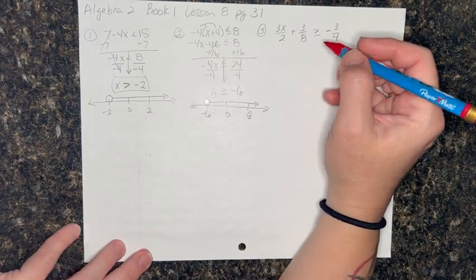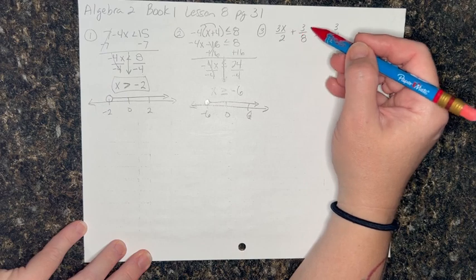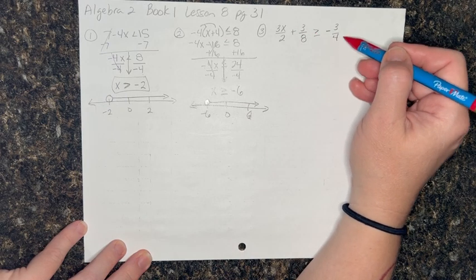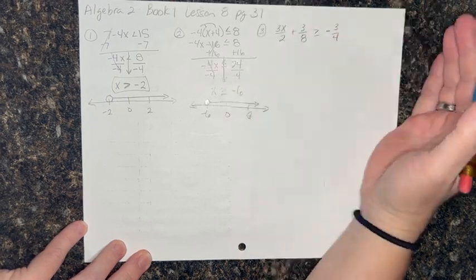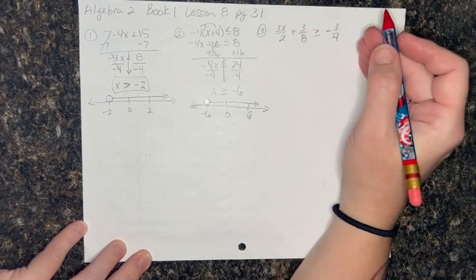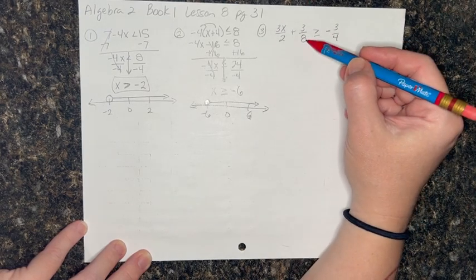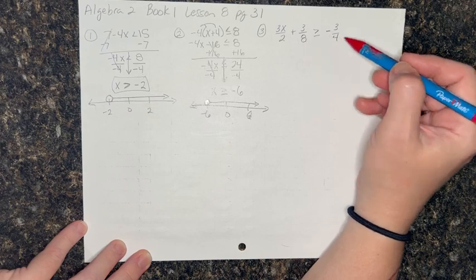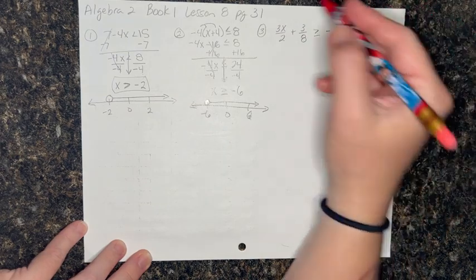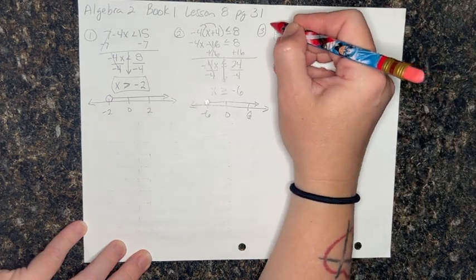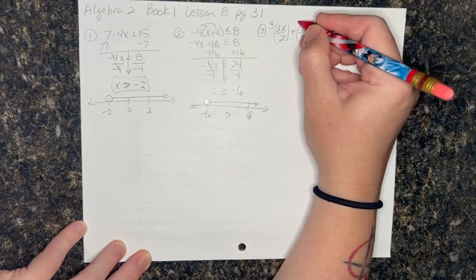For number 3, 3x over 2 plus 3 over 8 is greater than or equal to negative 3 over 4. All right, we need to figure out our common denominator. We got way too many fractions. 8 is our biggest denominator. 2 goes into 8 evenly. 4 goes into 8 evenly. So 8 is our common denominator. So we're going to multiply each term by 8.